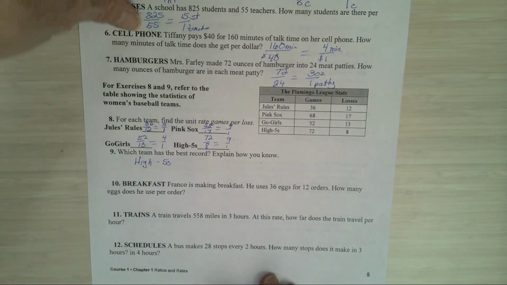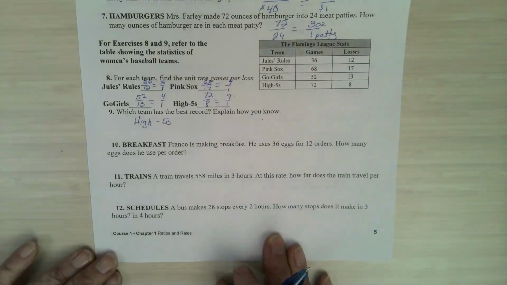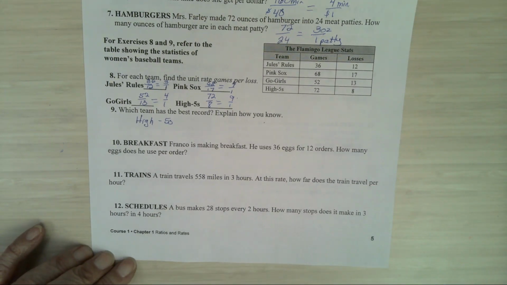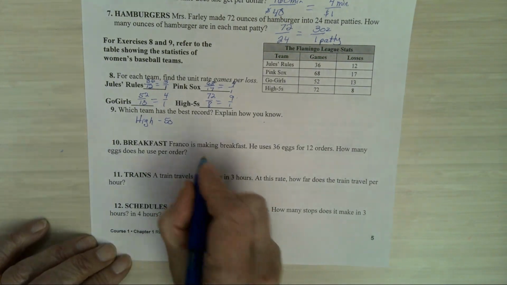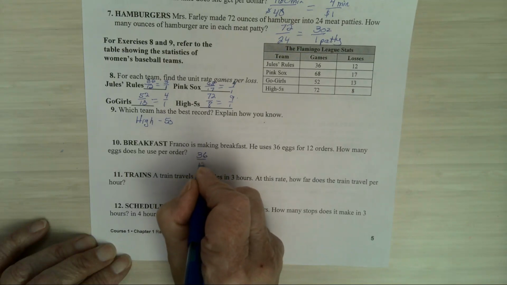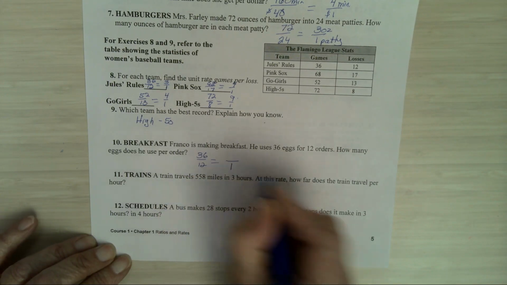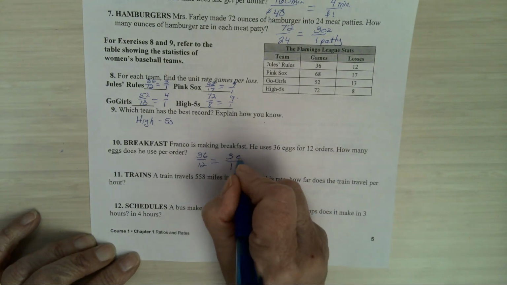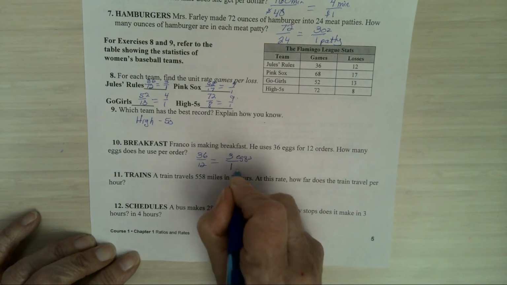Number 10, Franco is making breakfast. He uses 36 eggs for 12 orders. How many eggs does he use per order? So it's 36 over 12. We want to know for 1 order, divide them both by 12, and you are going to get 3 eggs for 1 order.